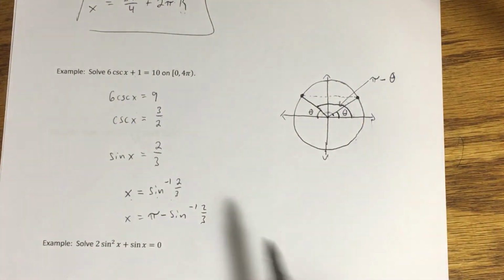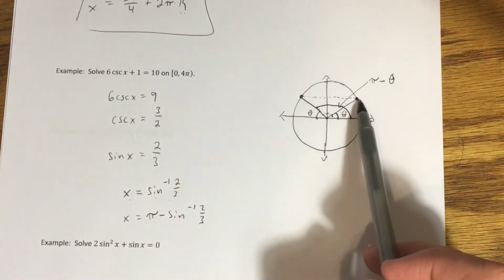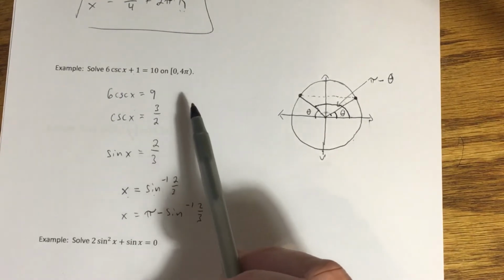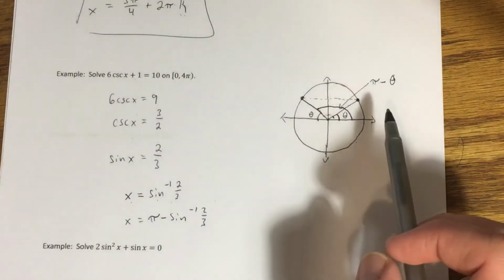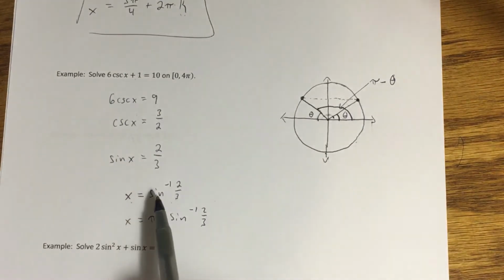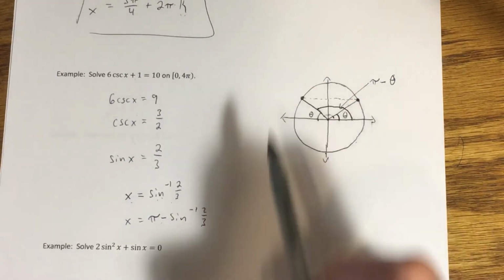Now, how do I get the other solutions? Because so far, I'm only looking at 2 points within one revolution of my unit circle. And this interval is telling me that I need to look through 2 revolutions around my unit circle. Well, basically all that means is that I'm looking for 2 angles that are coterminal to these that would lie in my second revolution around that unit circle.